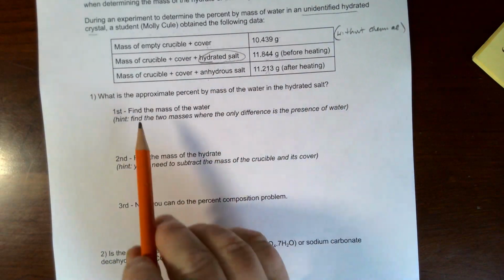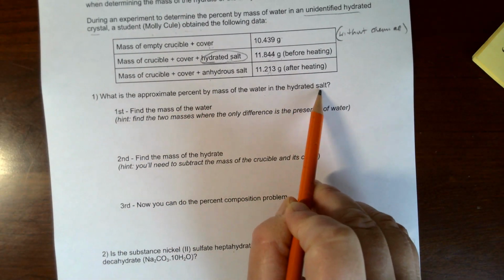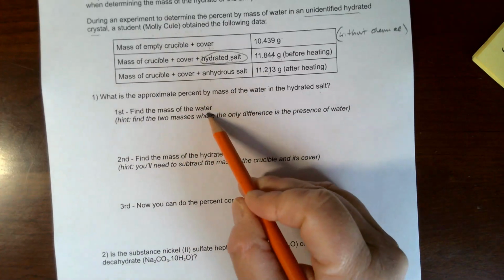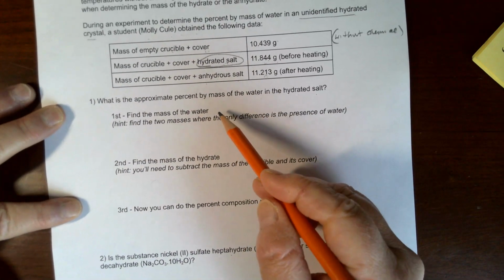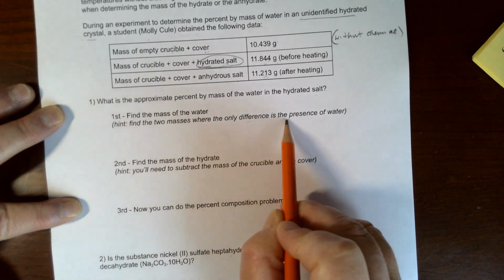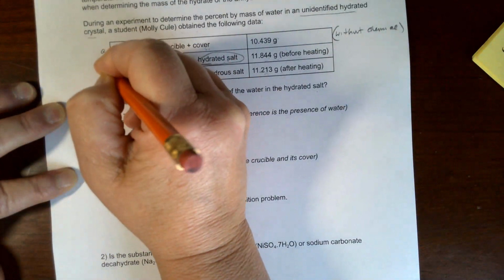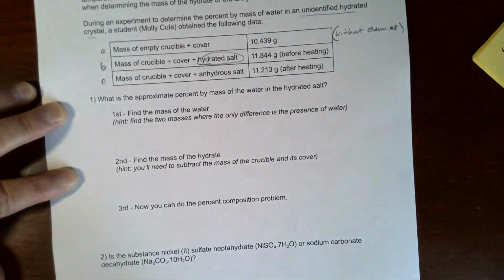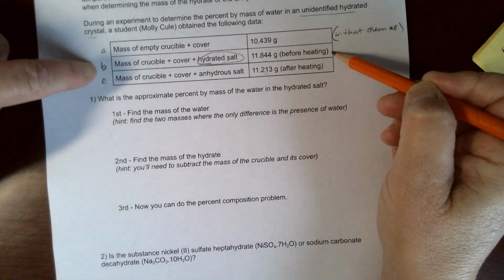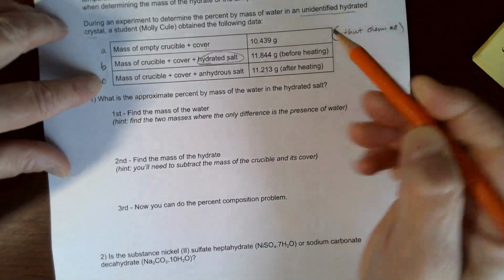So the question is, what is the approximate percent by mass of the water in the hydrated salt? First, find the mass of the water. The hint is to find the two masses where the only difference is the presence of water. So if we're calling these A, B, and C, B is the mass that includes the water, C is the mass that does not include the water.